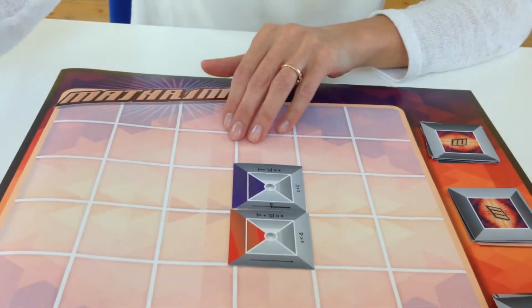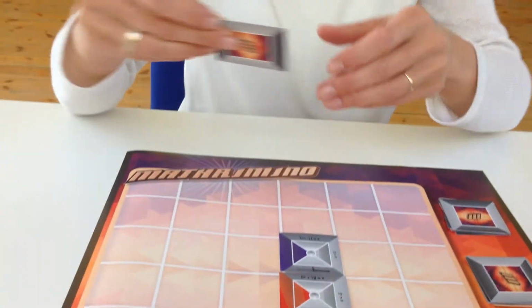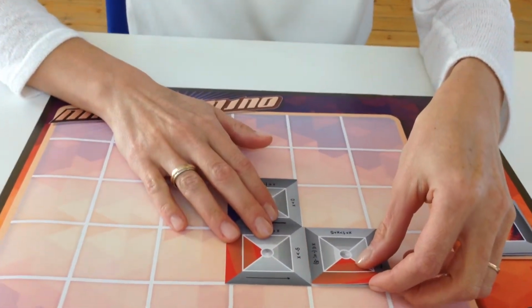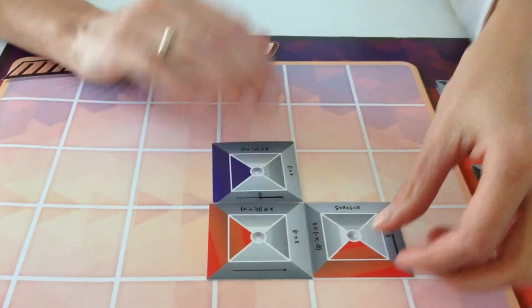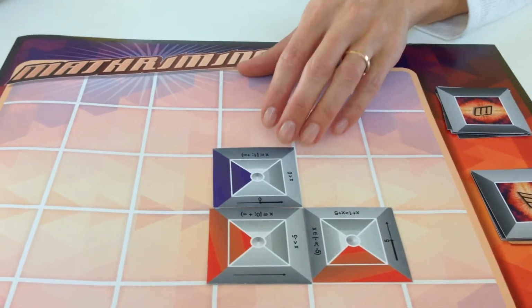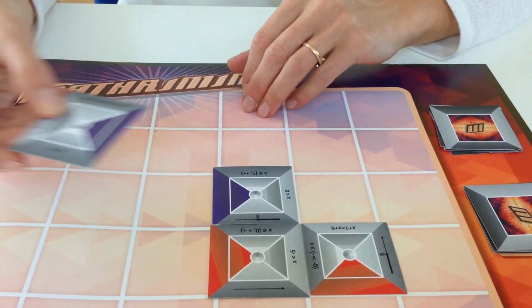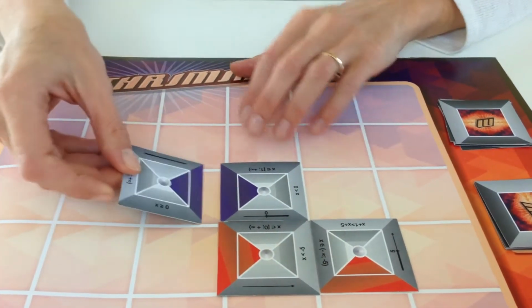The next player again takes from his pile and tries to match one of the sides of the cards already existing on the board. If a player does not have a card matching any of the cards on the board, then he also can match by a color.